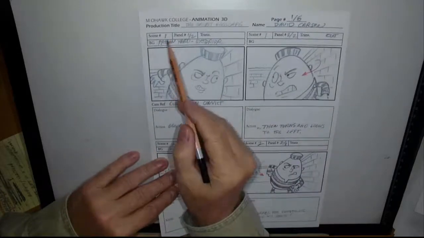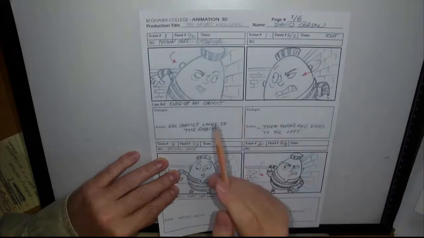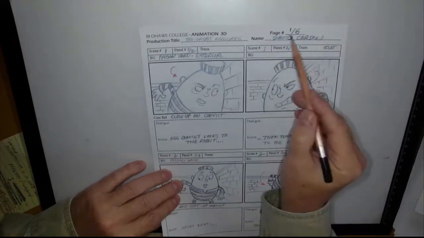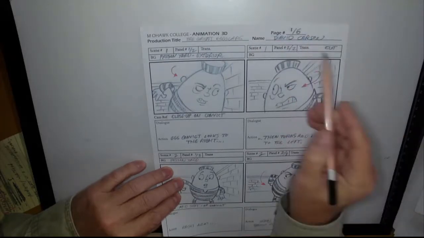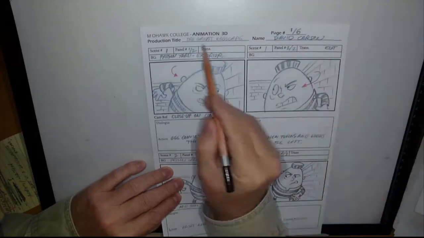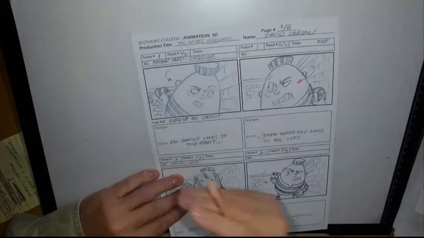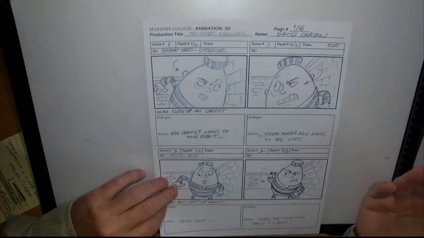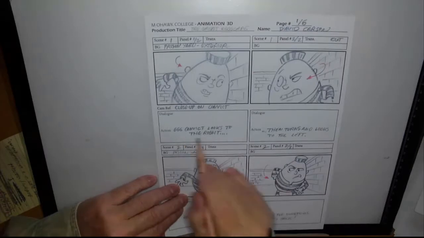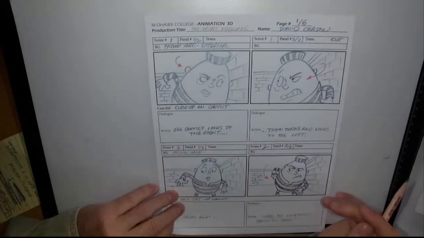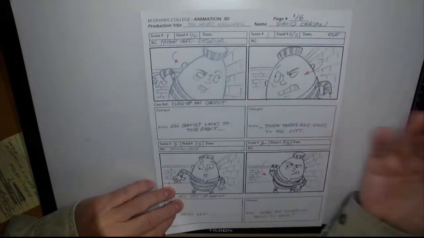So I've got scene 1 and pose 1 of 2 and 2 of 2. So again, the labeling is really important, making sure we have that 1 out of 6 pages, that we have your name. And The Great Eggscape is my title. So doing a play on a movie title, quite unrelated to what my story is. And then really making sure you have those action notes to make sure we understand what the visuals are. And using those red arrows to indicate the action going on.